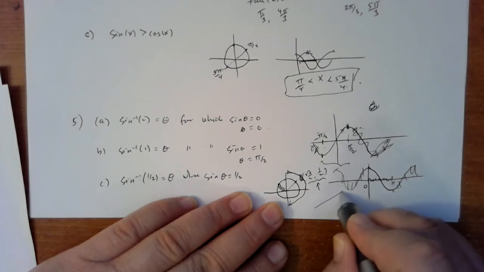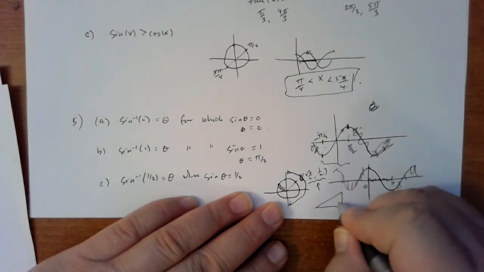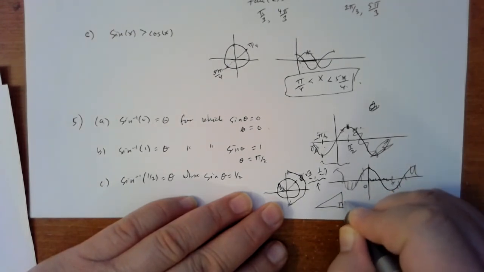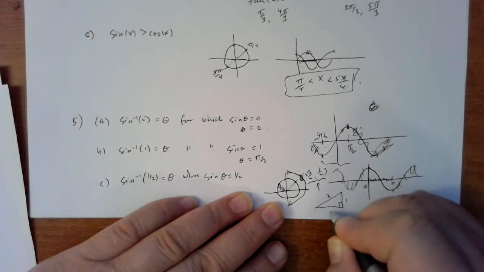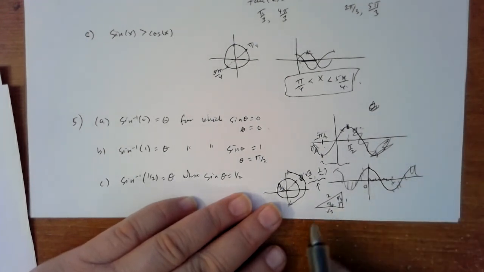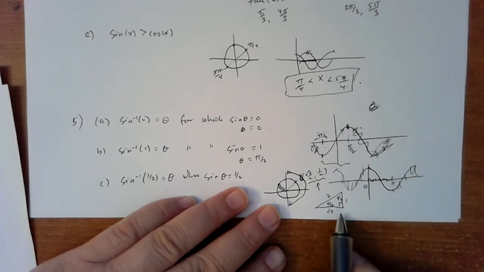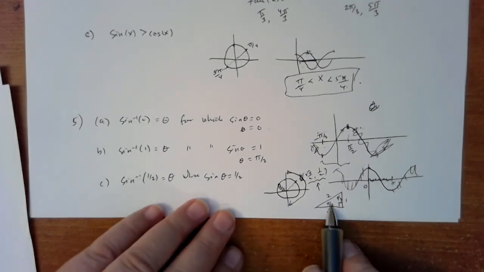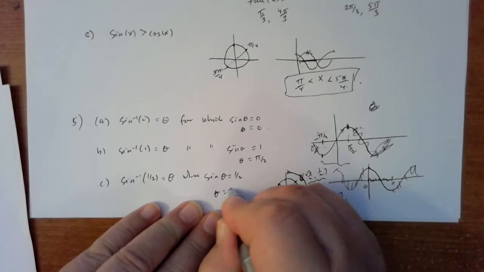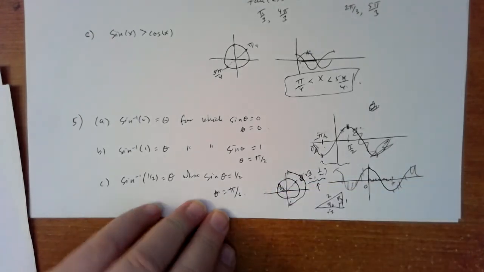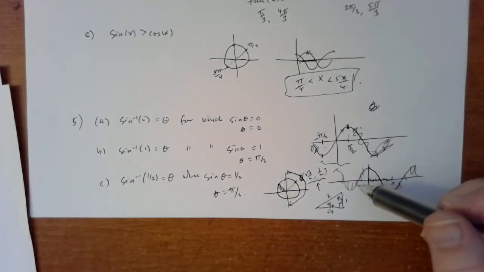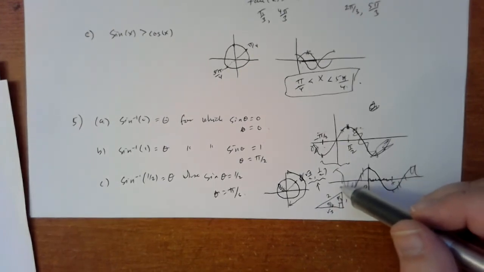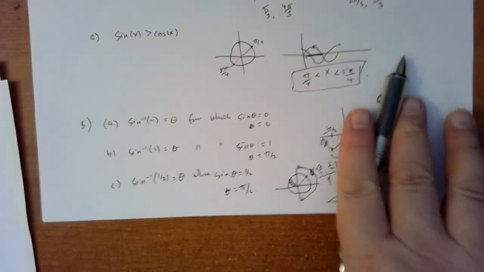So we can also do a quick little graph here. This is 1, 2, square root of 3, pi over 6, pi over 3. Right, so if we want the sine to be equal to 1/2, it looks like we're going to need pi over 6. Very good. Okay, we're about the 10-minute mark, so I'm going to stop here, and we'll pick up on number 5 in the next video.